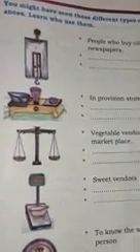Okay, now children, come to page number 83. You might have seen these different types of balances. Here we have some different types of balances which are used to weigh the objects. The first one is used by the people who buy old newspaper. Or else you can write cotton, and luggage also. This type of balance is used.